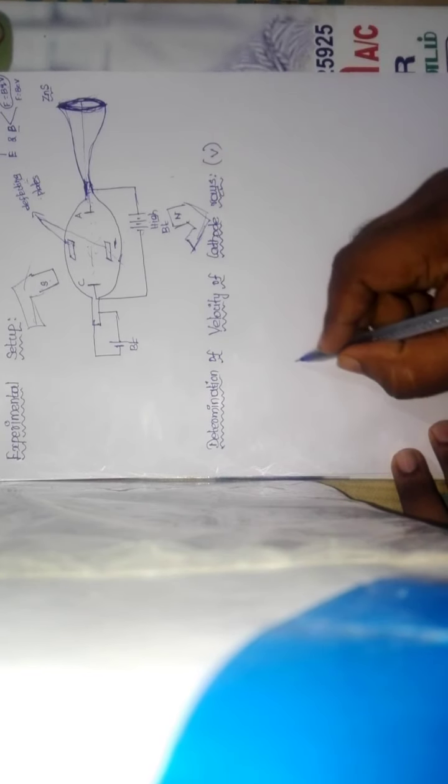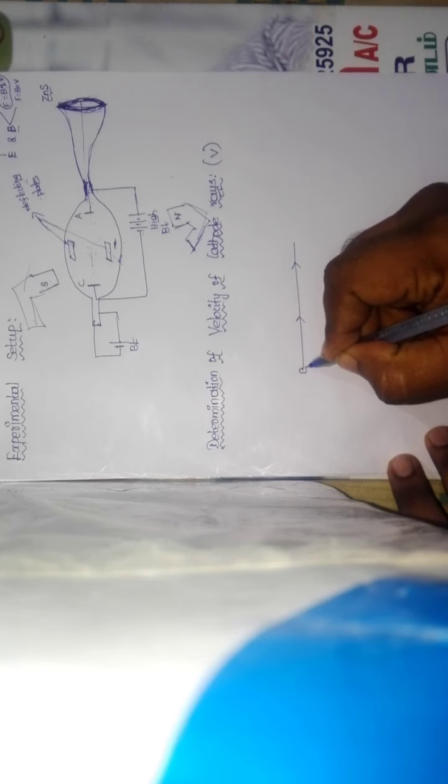I will send the next video on how to determine the velocity and how to determine the specific charge. Listen very carefully. Determination of velocity of cathode ray. See, this is the cathode ray. Already you know, the cathode ray is negative, made up of electrons, so just consider one electron.